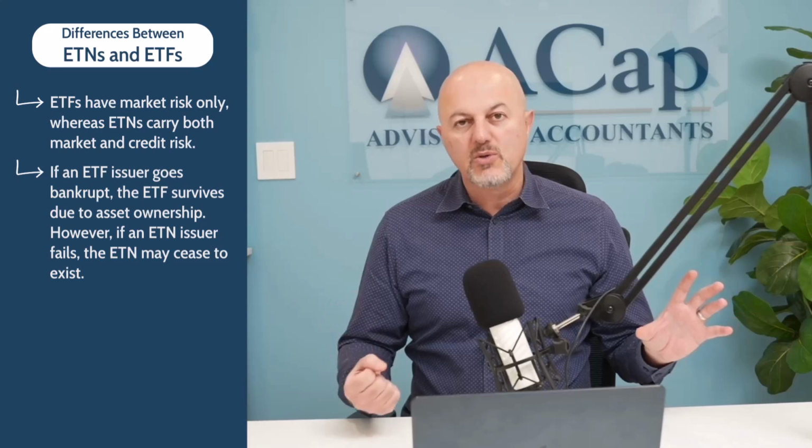For example, if you invested in a Vanguard ETF and Vanguard went bankrupt, that ETF would still exist because that ETF owns the underlying assets. But if Vanguard were to issue an exchange traded note based on some index and then Vanguard went bankrupt, you would not only lose your money, but the exchange traded note itself would no longer exist because it's tied to Vanguard.